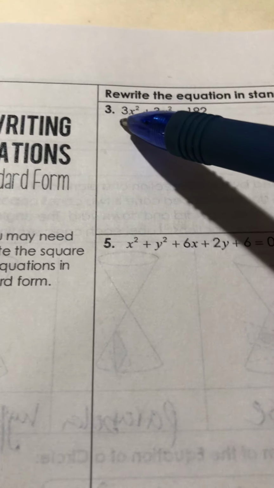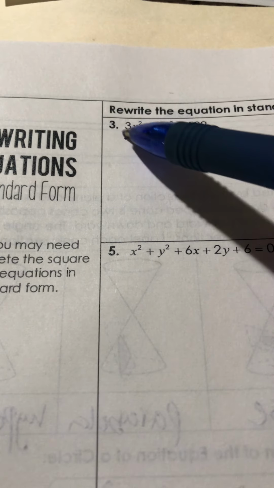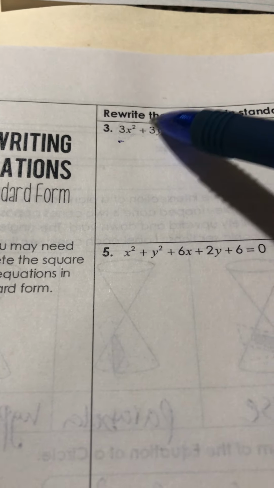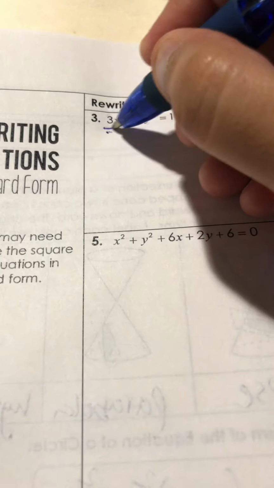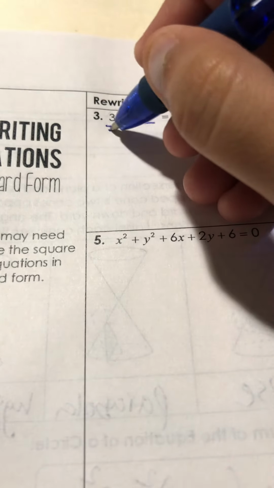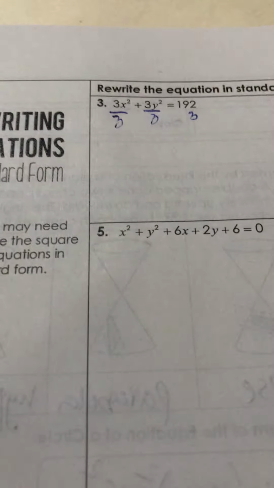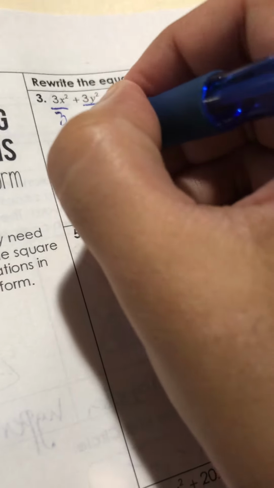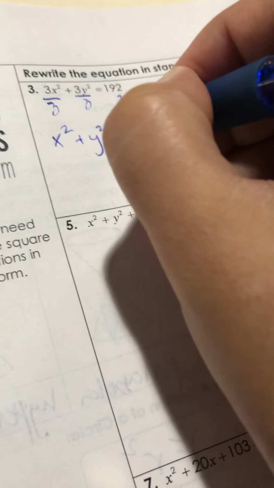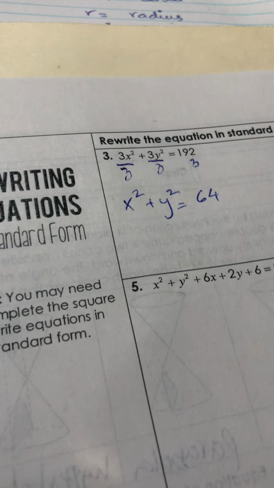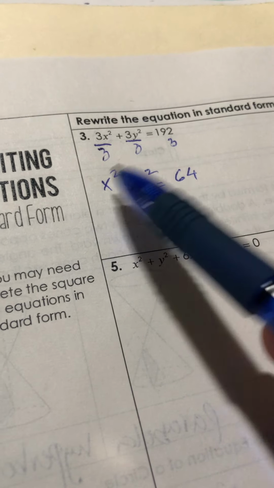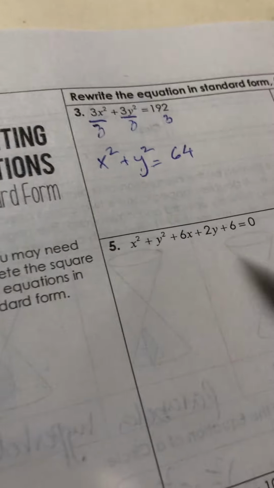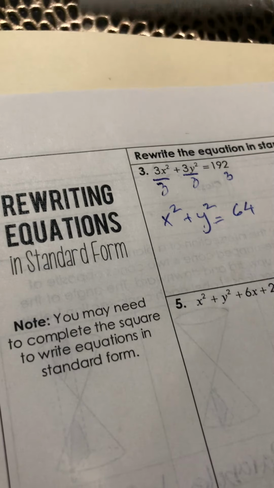That's not an issue. So now I need to make sure that the leading coefficient of x squared and y squared is only 1. So I'm going to divide both sides by 3, so that I can change it to the standard form. I get what? x squared plus y squared equals 264. This is the standard form of the circle, in which x has a coefficient of 1 and y also has a coefficient of 1.